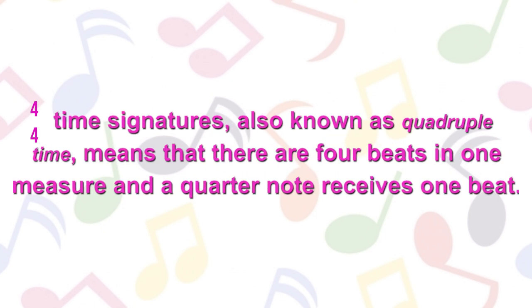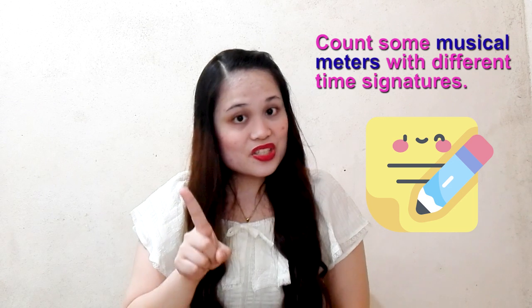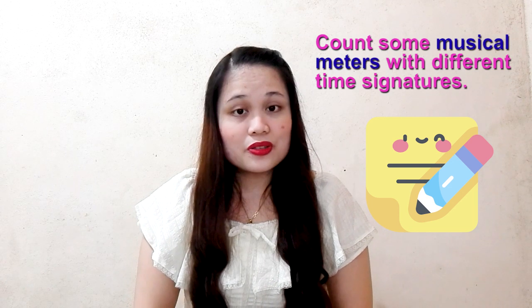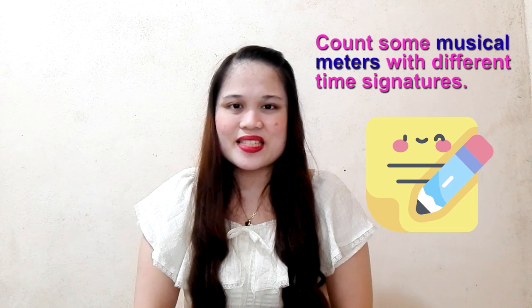Lastly, 4/4 time signature, also known as quadruple time, means that there are 4 beats in one measure and a quarter note receives 1 beat. Let's try to count some musical meters with different time signatures. 2/4 time signature, 3/4 time signature, 4/4 time signature. Great job, kids!